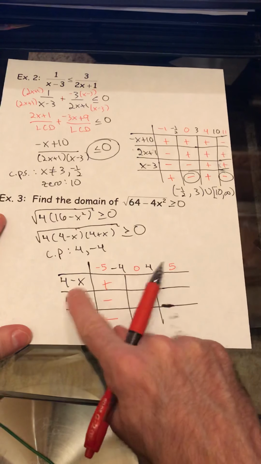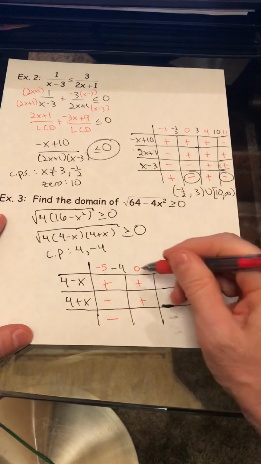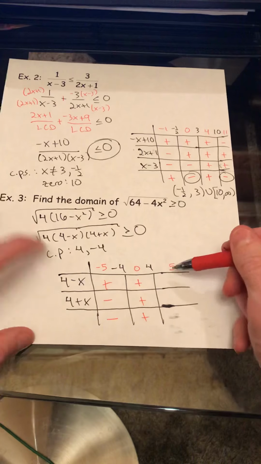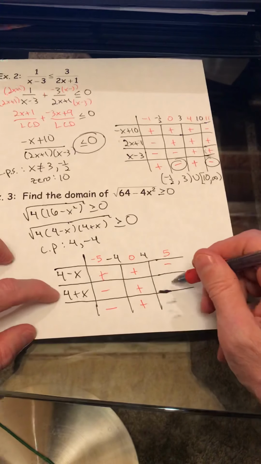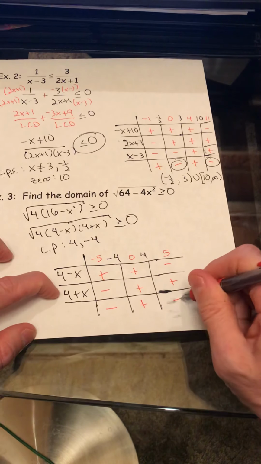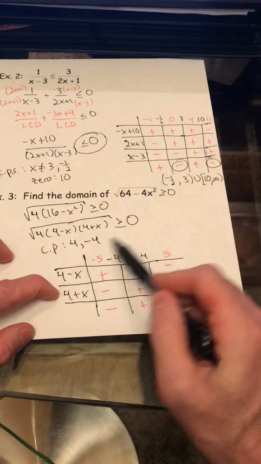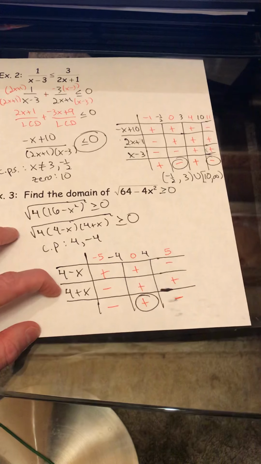Plug 0 in, 4 minus 0 is positive. 4 plus 0 is positive. Positive times positive is positive. And then when you plug 5 in, 4 minus 5 is negative. 4 plus 5 is positive. Negative times a positive is negative. Again, because we are looking for square roots, the interval we only care about is where it's greater than or equal to 0.